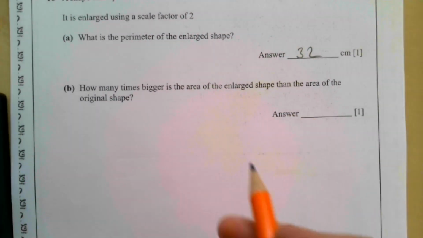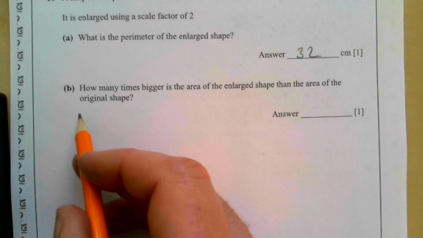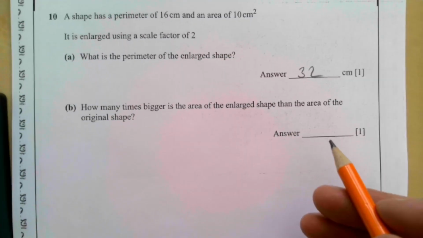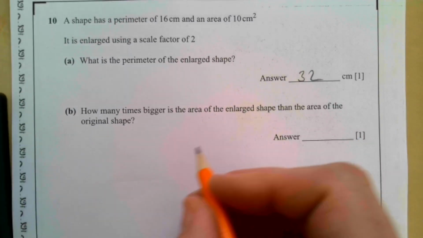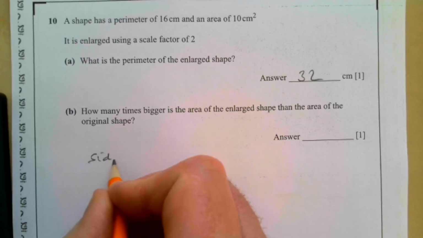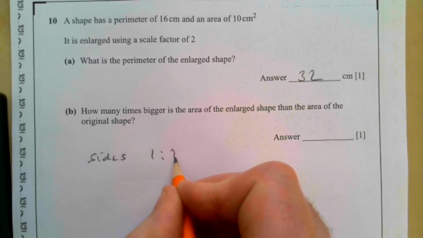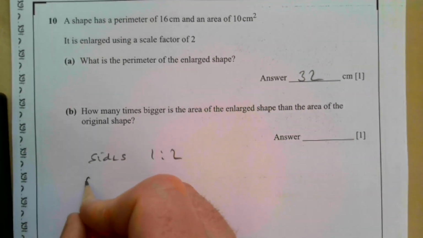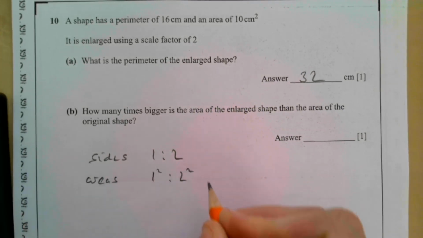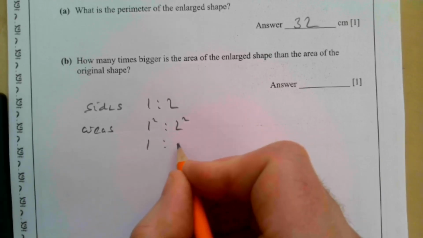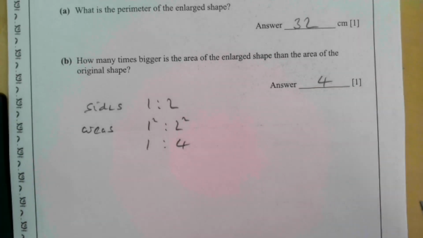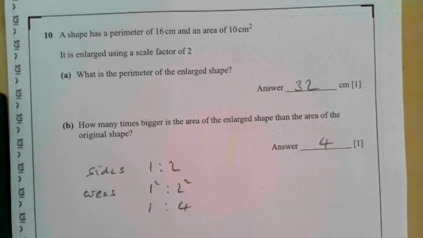How many times bigger is the area of the enlarged shape than the area of the original shape? It doesn't actually ask you for an answer, but it just wants to know how many times bigger it is. So this is to do with our ratios. If the sides are in the ratio 1 to 2, that's what scale factor 2 means, then the areas are going to be in the ratio 1 squared to 2 squared. So that's obviously 1 to 4. So it's then going to be 4 times bigger. In this particular one, the area then would be 40.